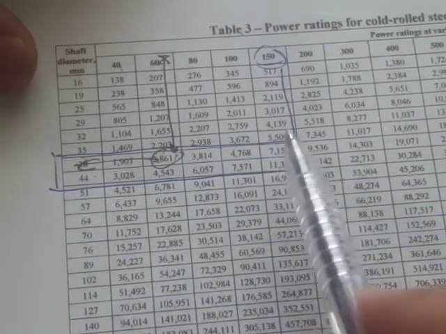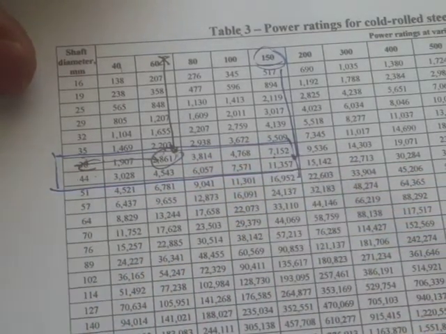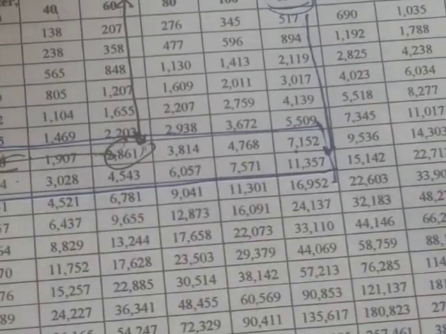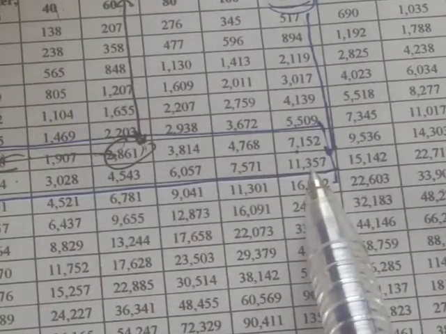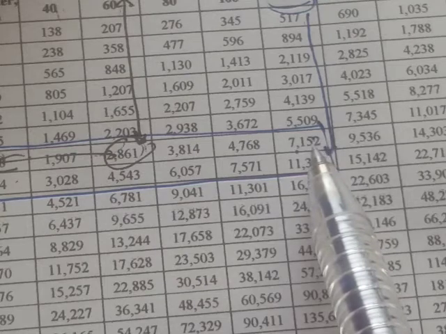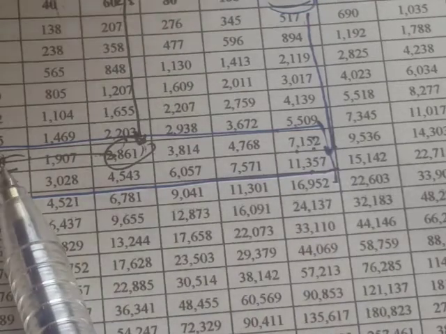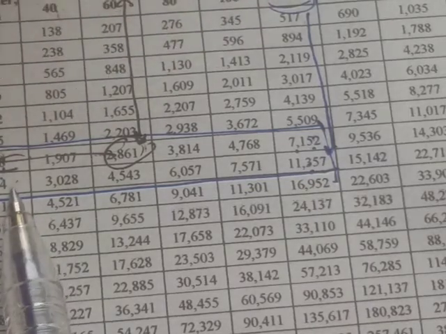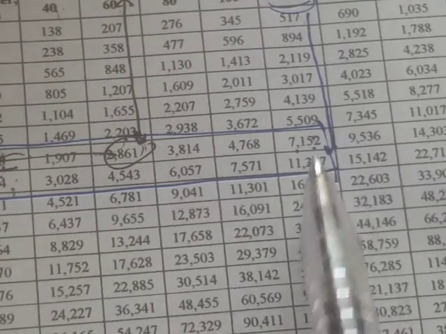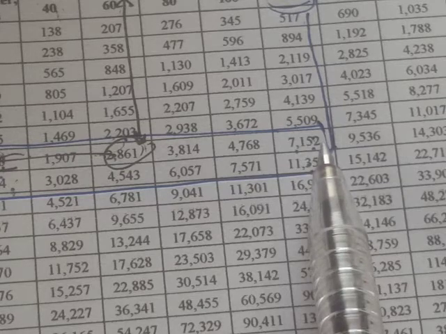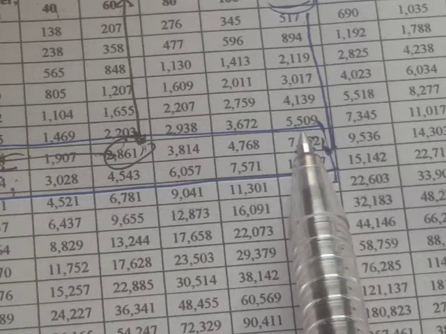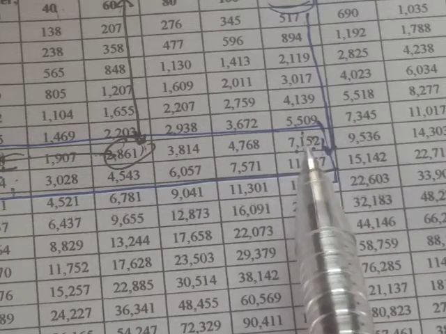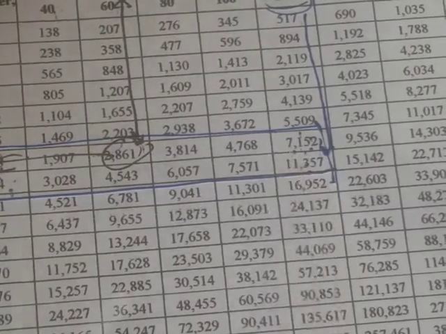But the given values are 7,152 and 11,357. If it is 7,152, then that's 38 mm. If it is 11,357, then that's 44 mm. Okay, so we need 7,500 watts. Therefore, we need to do interpolation.